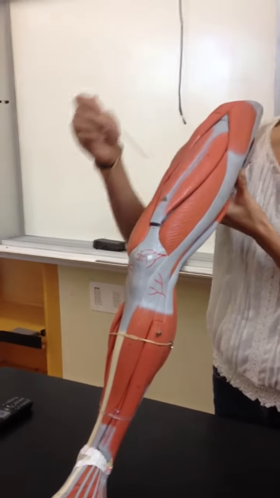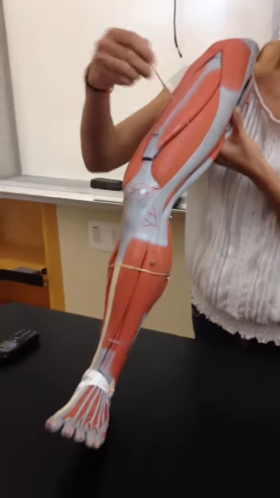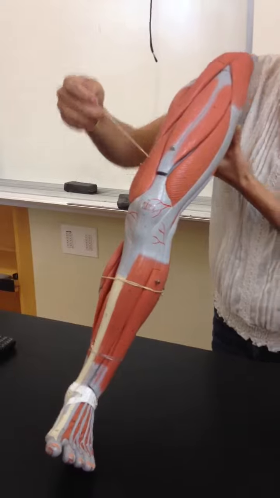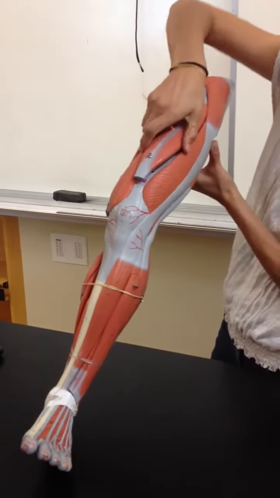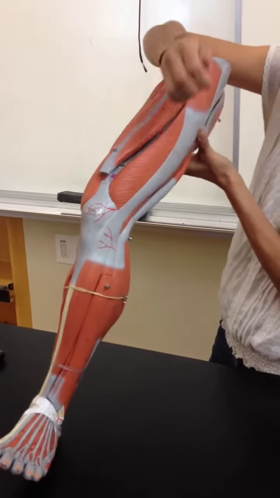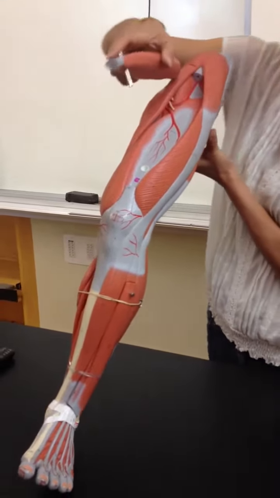Then we have the two vastus. If it's on the pinky side, it's vastus lateralis. This is vastus medialis. To find the vastus intermedius, you just basically pick this up. It's not easy to do, but it's underneath, okay?